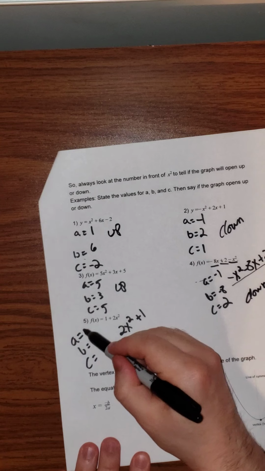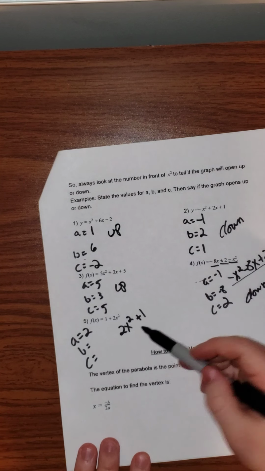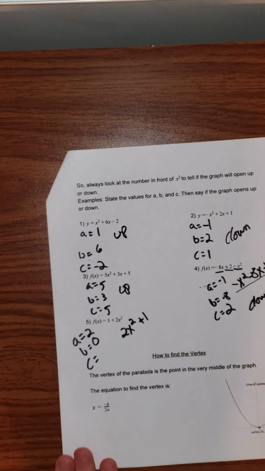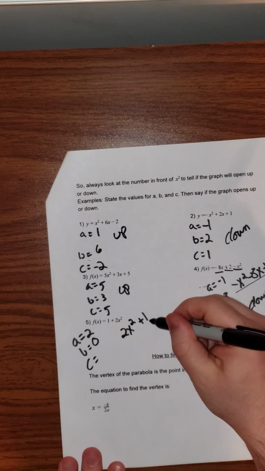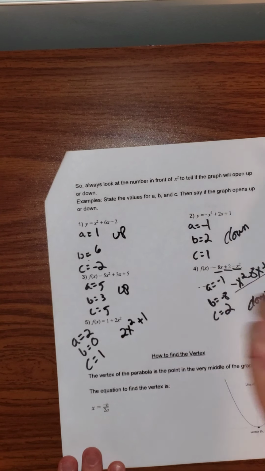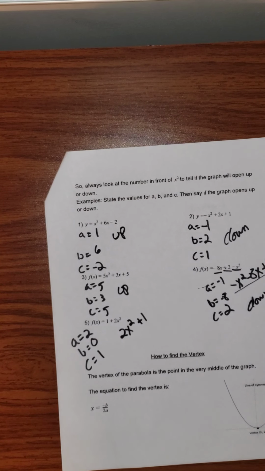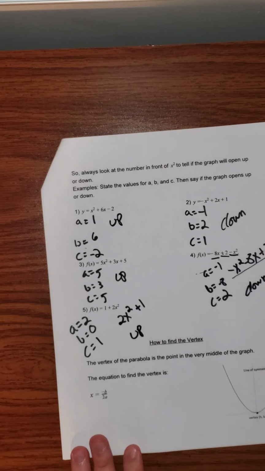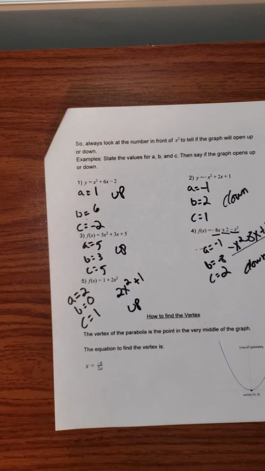So if I wanted to find a, b, and c, well, a is the number in front of x squared, so a is 2. There's no normal x term. That means b is 0. There's no x, so there can't be a b. And the number with no x is 1, so that's c. A is positive 2, so this graph opens up. All right, so that's just how to tell what A, B, and C are and if it opens up or down.